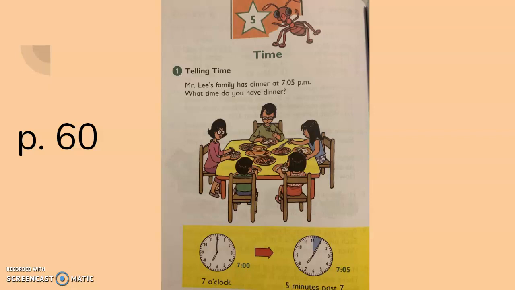And the longer hand there represents the minutes, and the shorter hand represents the hour. So whenever that minute hand is on the 12, it lets us know that it is an even hour. It is exactly 7 o'clock.